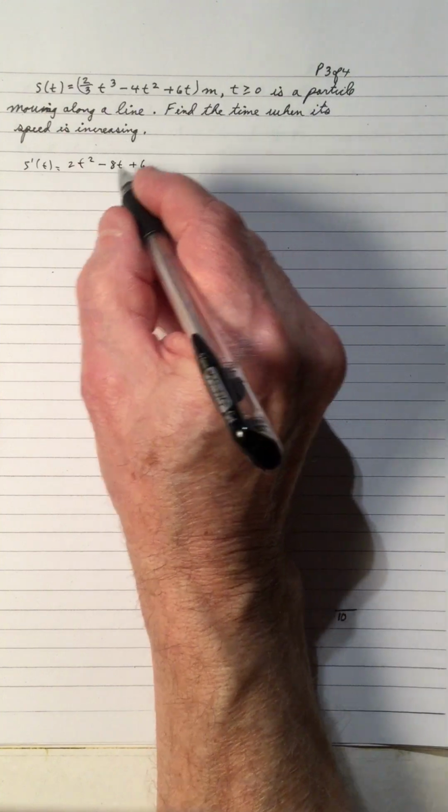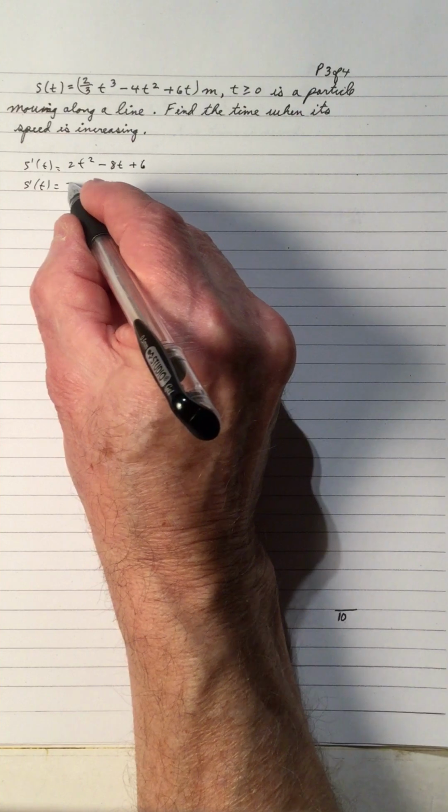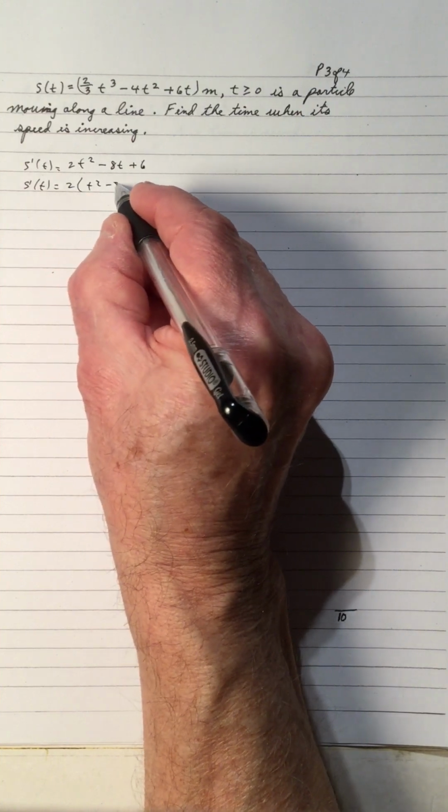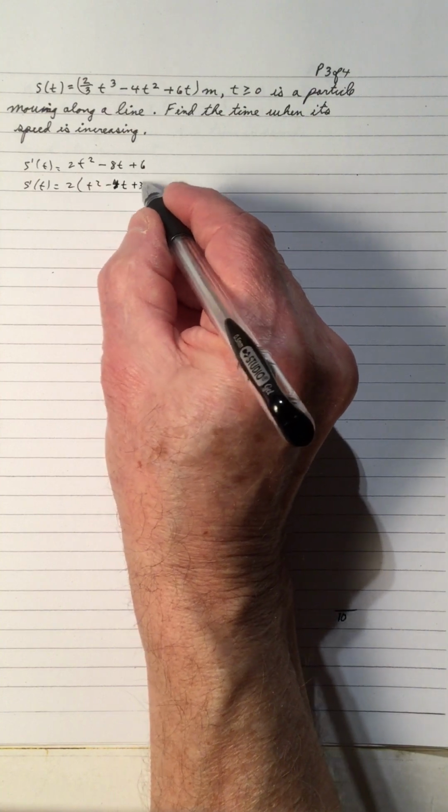We take the 2 out by factoring, which gives 2 times t squared minus 4t plus 3.